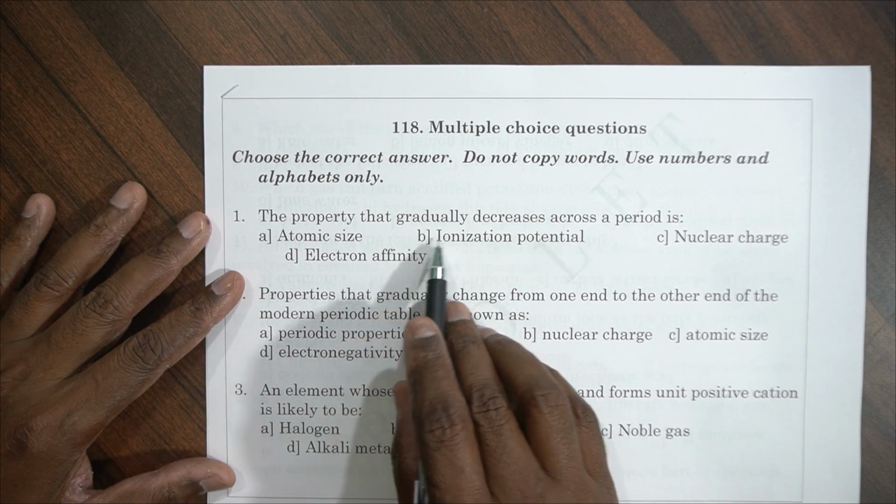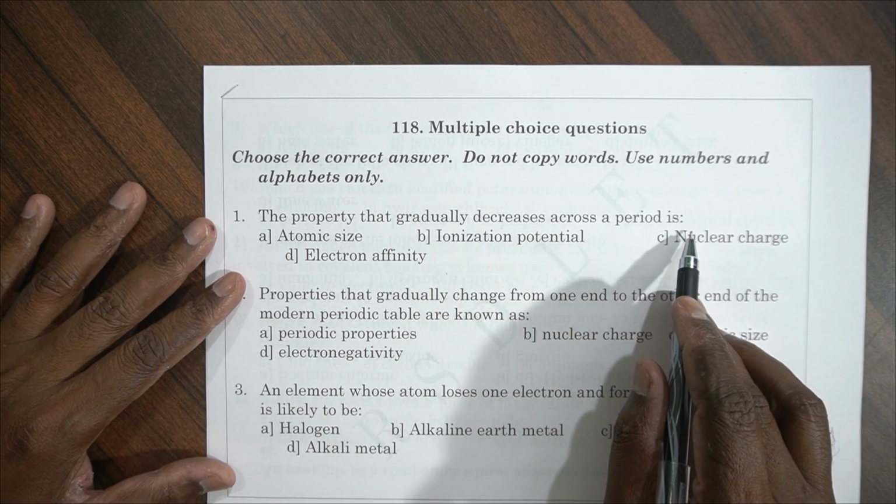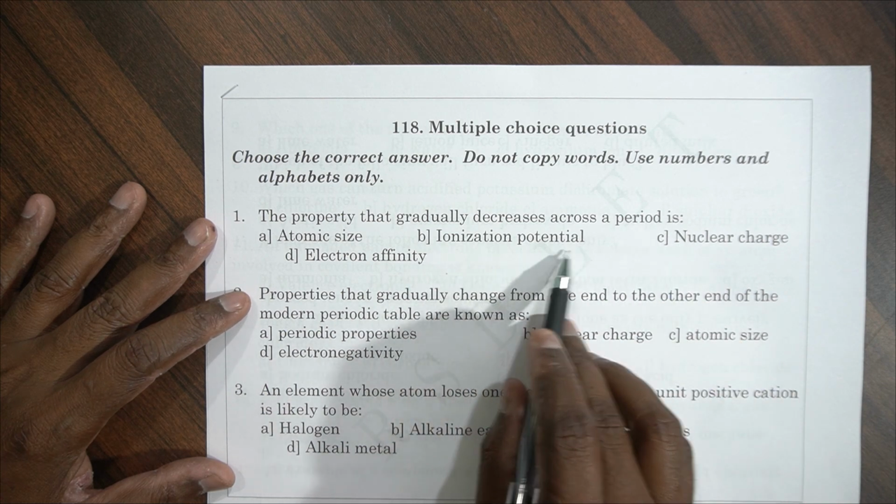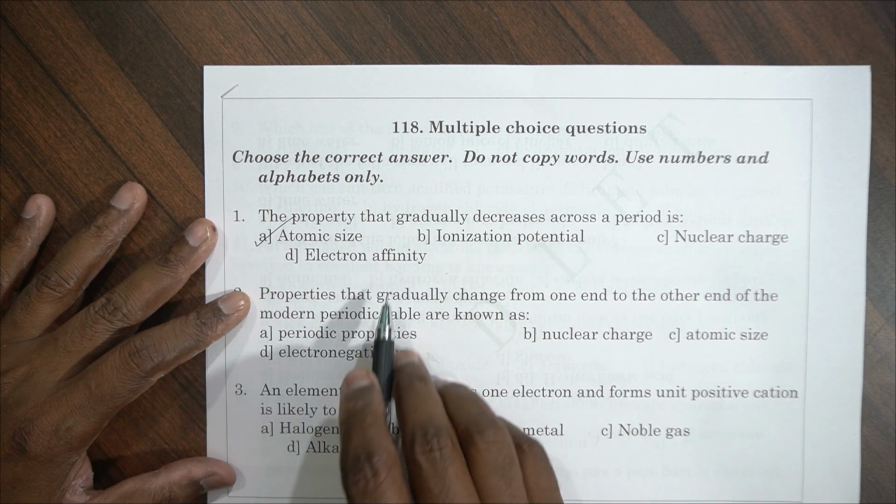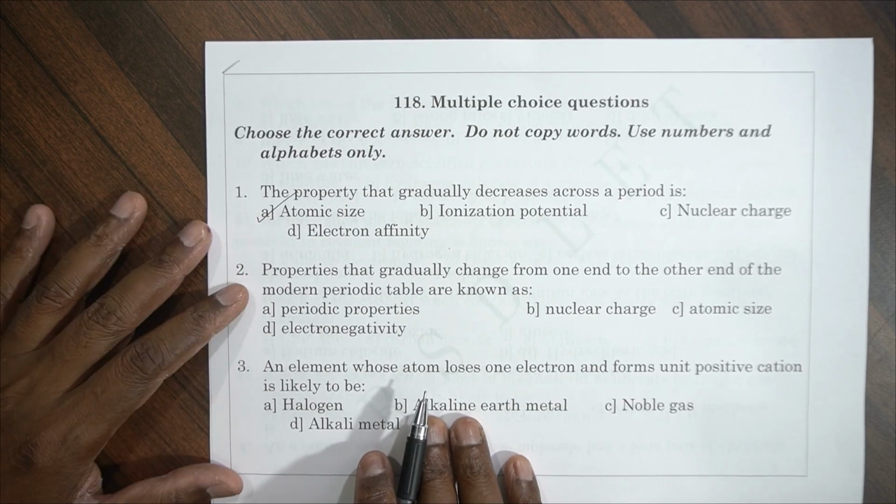Okay. Property that gradually decreases across a period is, which one decreases here? IP and all this, only atomic size decreases, the others are increasing. So this is the answer.